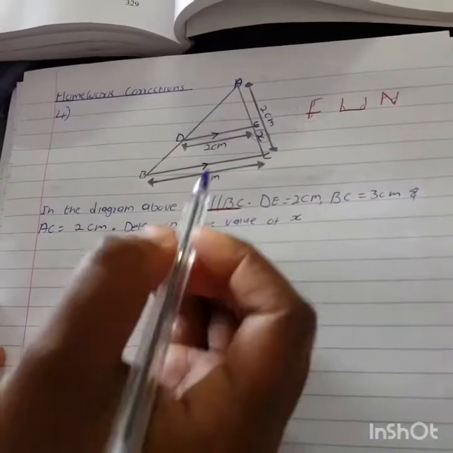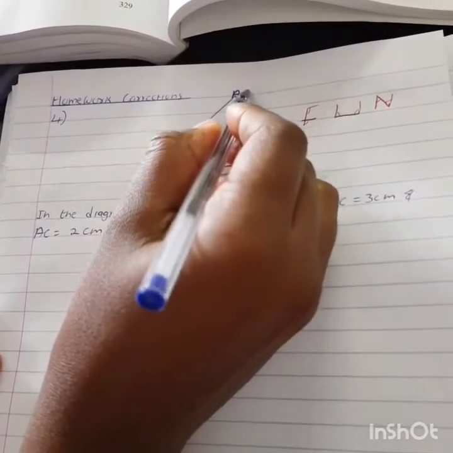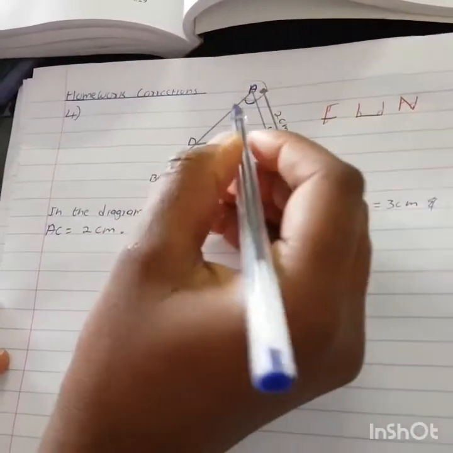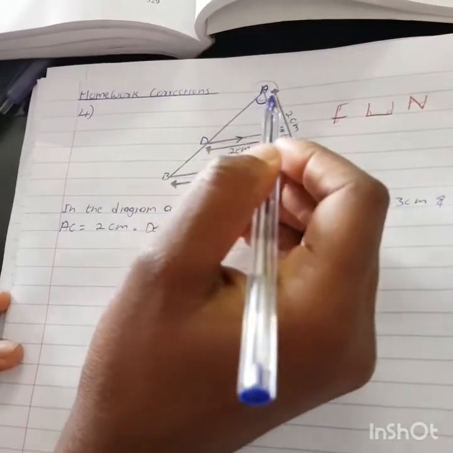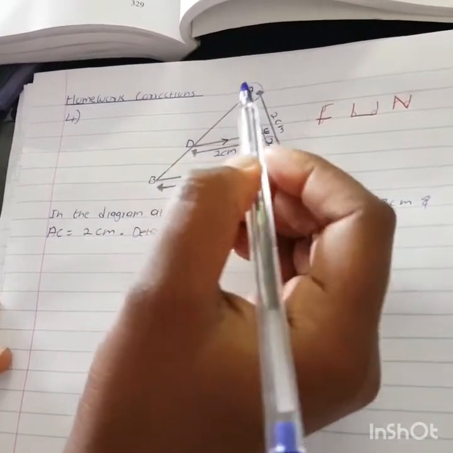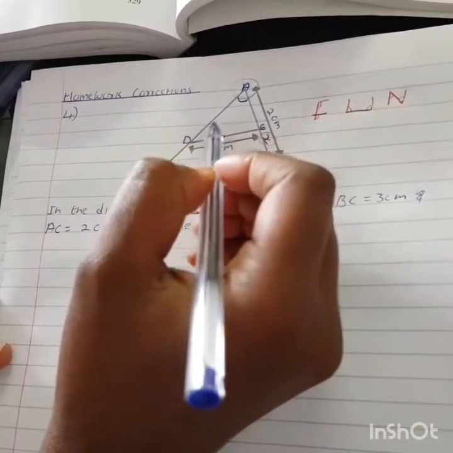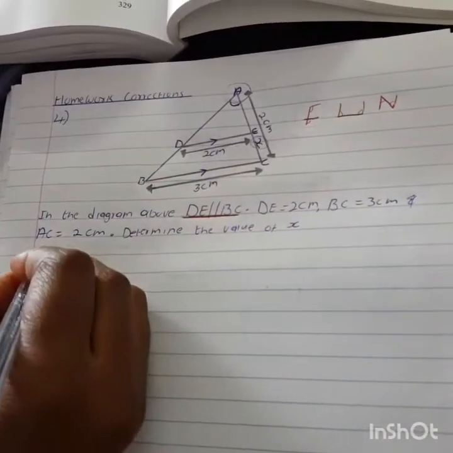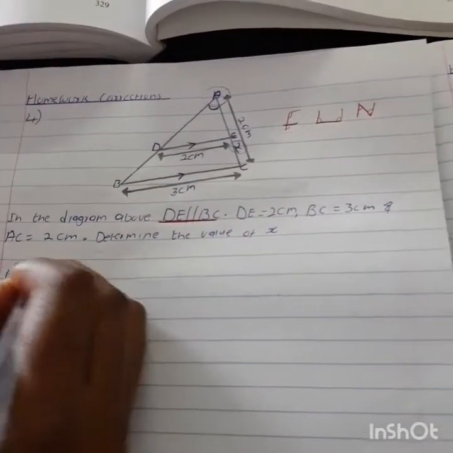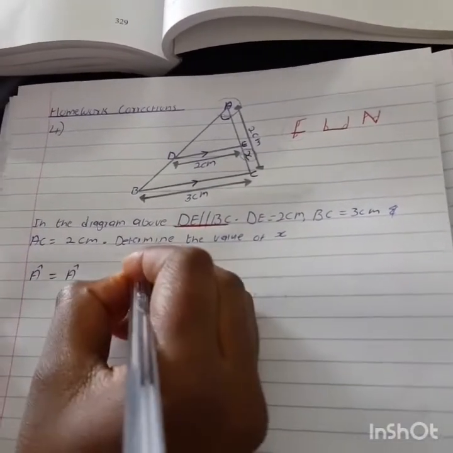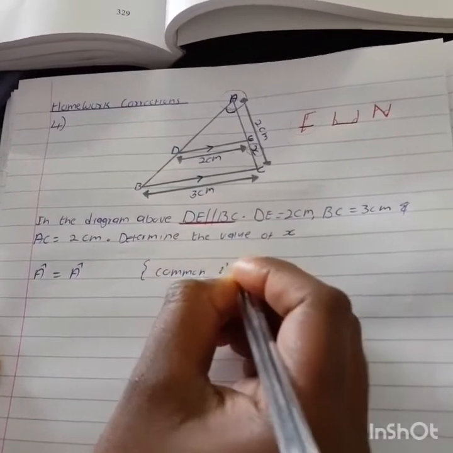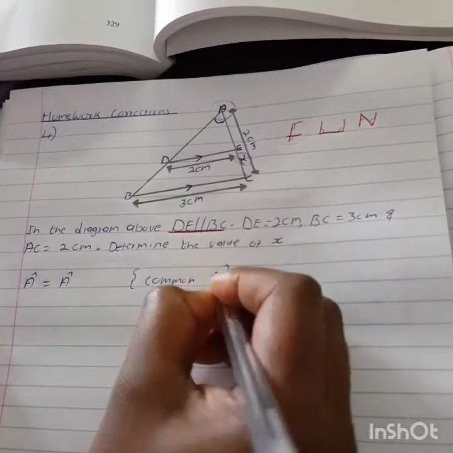We're going to start with angle A, the angle here. We start with it because it's an easy one. It is an angle that is found in the small triangle and the big triangle. So I'm just going to say angle A is equal to angle A. Why? It is a common angle.